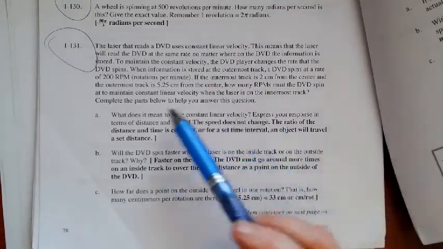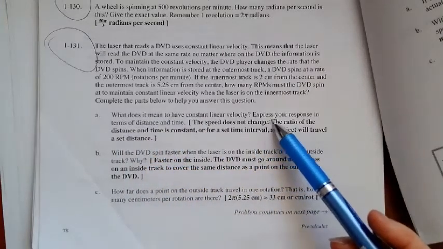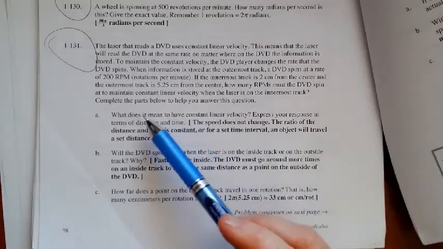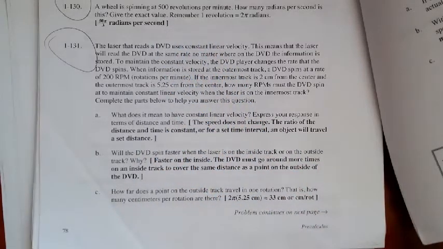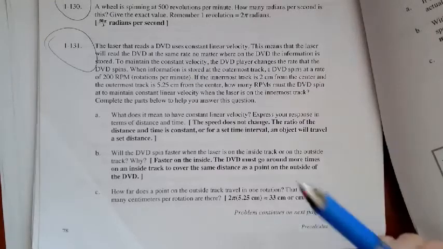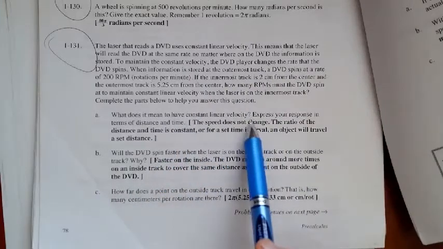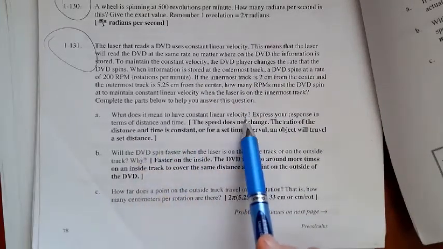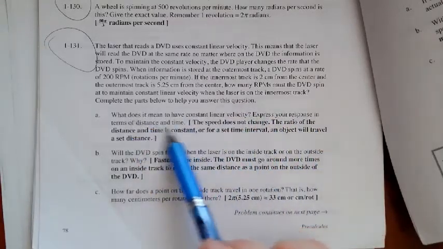So it says, what does it mean to have constant linear velocity? That would be like the people on the track, they're both running 8-minute miles, but the one on the inside is going to win. It just means that their linear velocity is going to be the same speed, not necessarily their angular velocity.